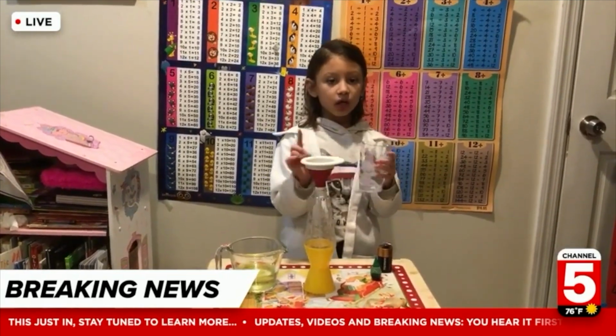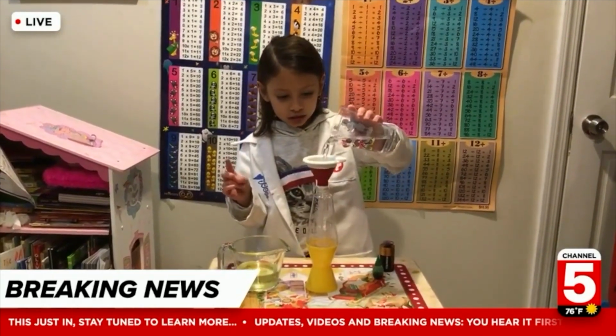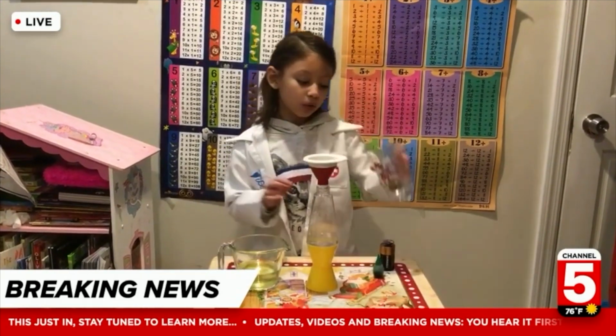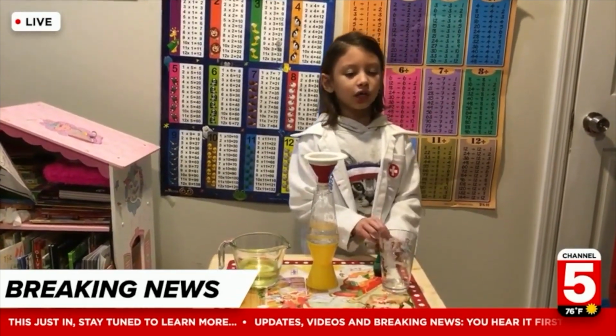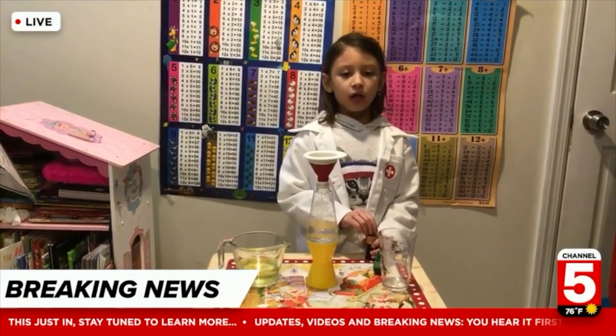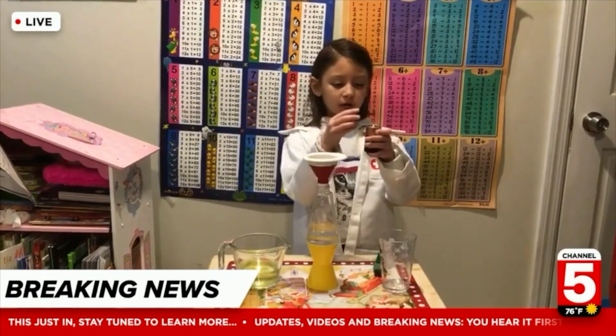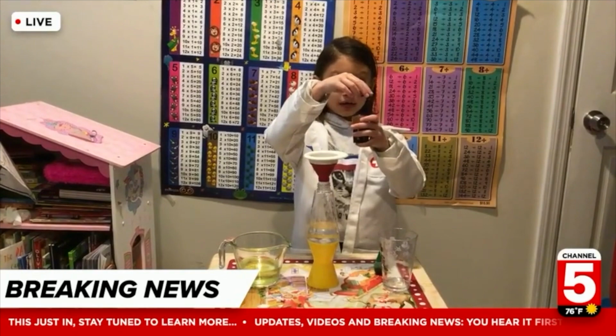Like this water is clear, colorless, and also tasteless. It's also non-viscous. It's also polar. Polarity means it attracts positive and negative charges. Like this battery attracts this magnet.